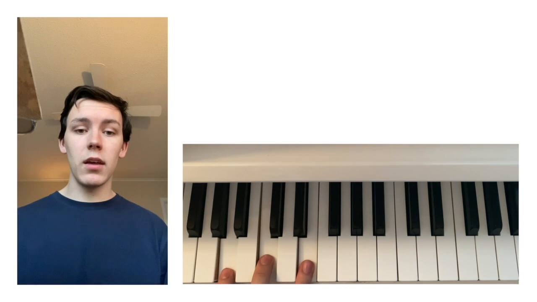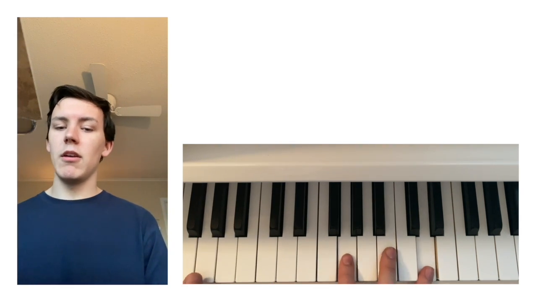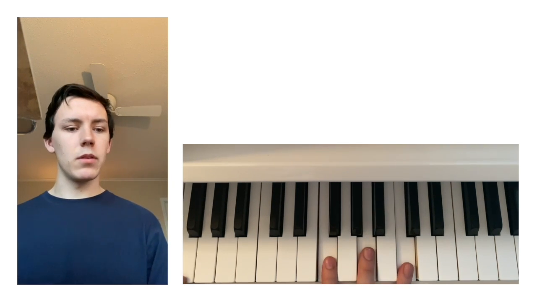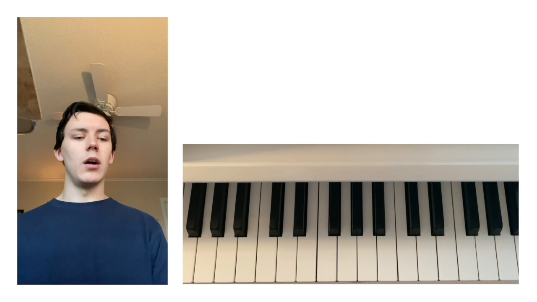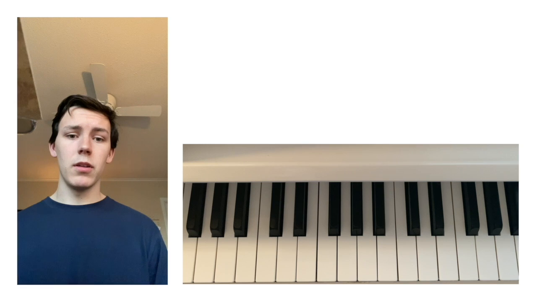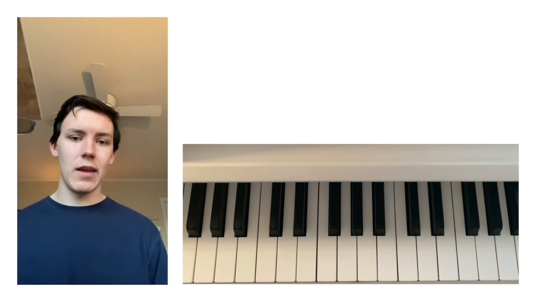1, 6, 5, 4, you know. And so, yeah, that's the number system. It's super useful, super helpful. Hopefully it helped you out a little. It helped me out a lot. That's all.